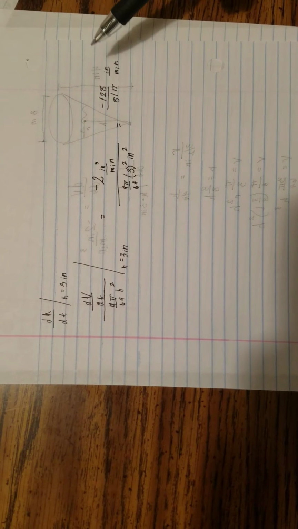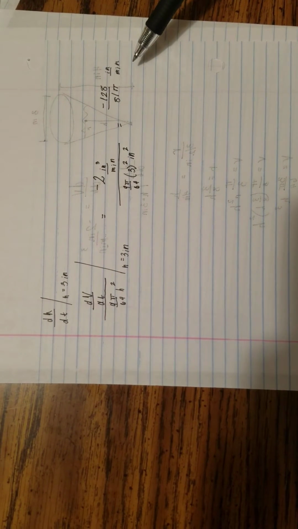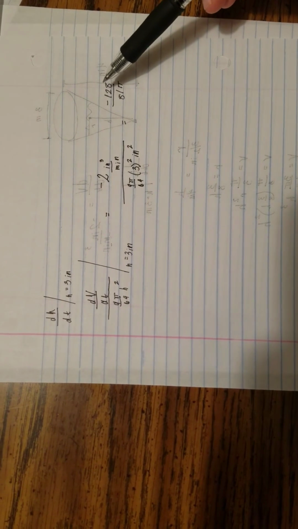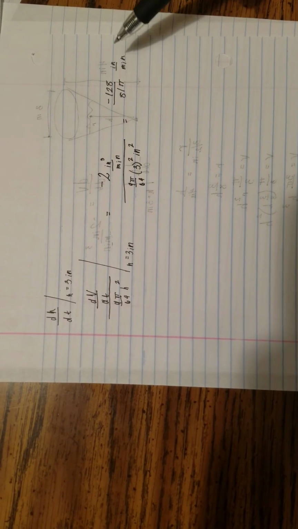So we have found that at the height of 3, the water level in the cup is dropping at a rate of negative 128 over 81 pi inches per minute.